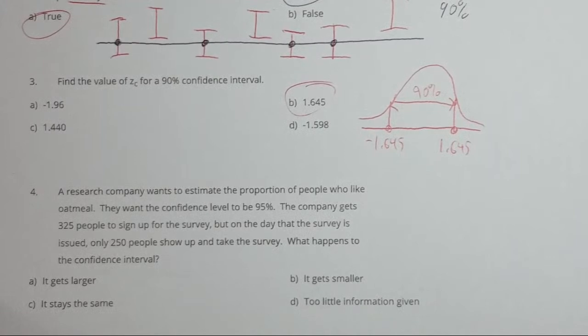Number 4. A research company wants to estimate the proportion of people who like oatmeal. They want the confidence level to be 95%. The company gets 325 people to sign up for the survey, but on the day the survey is issued, only 250 people show up and take the survey. What happens to the confidence interval?